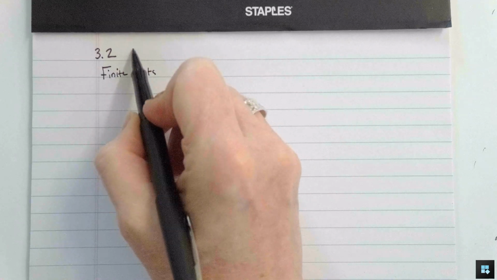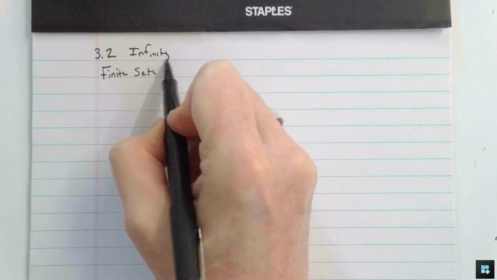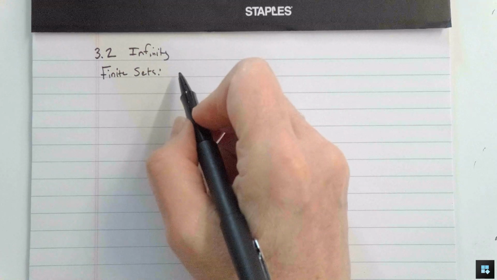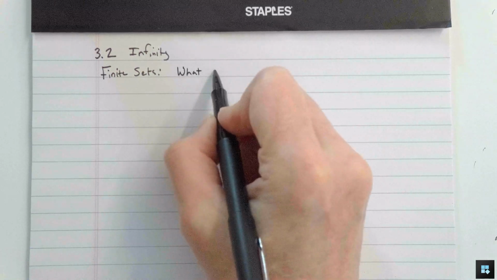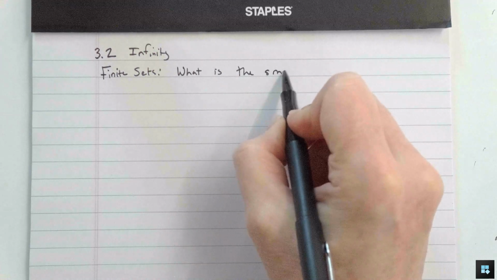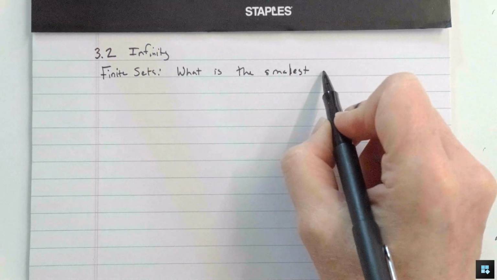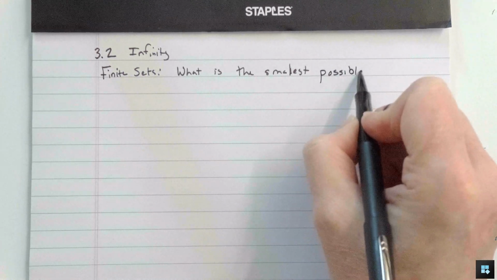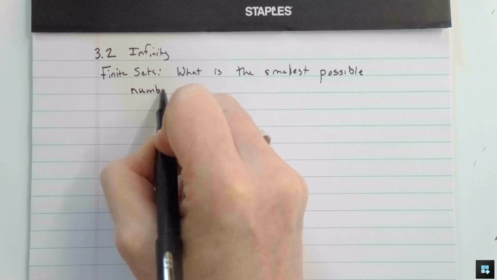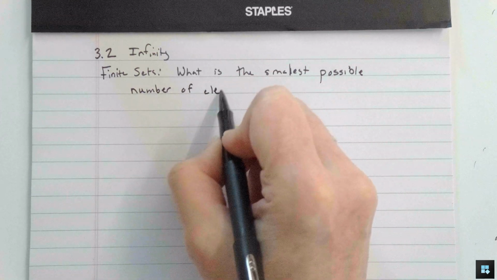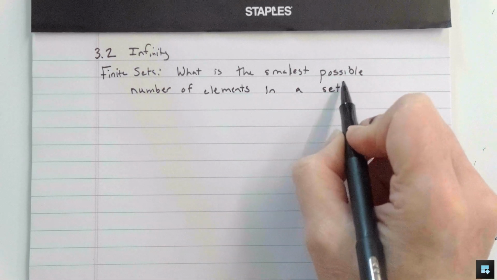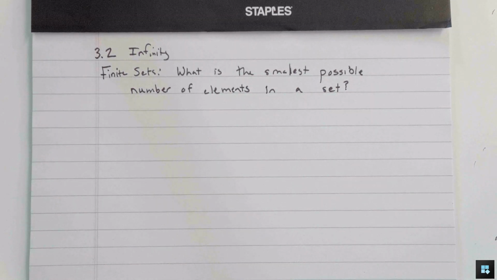So we're still talking about infinity in 3.2, but we work up to it and we talk more precisely about finite sets. Let's take a look at what is the smallest possible number of elements in a set? What is the smallest possible number of elements in a set?